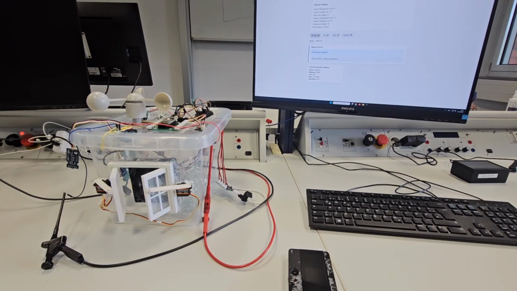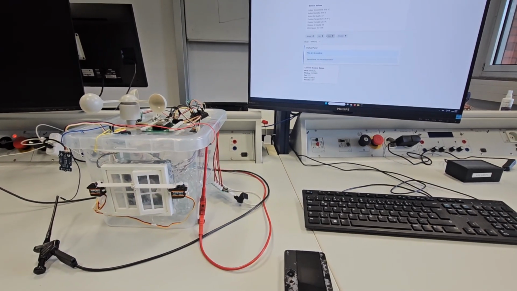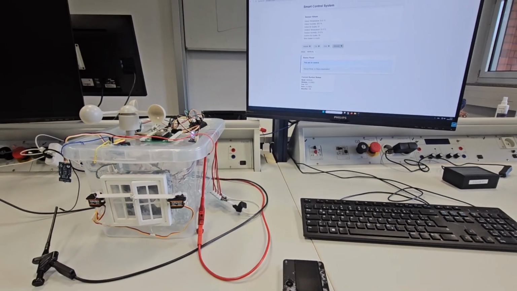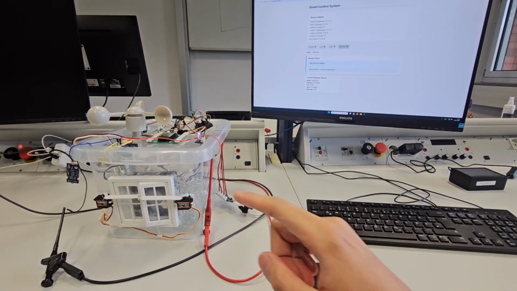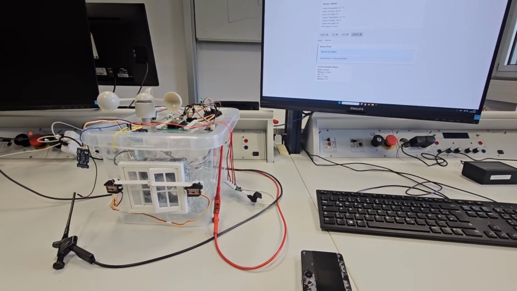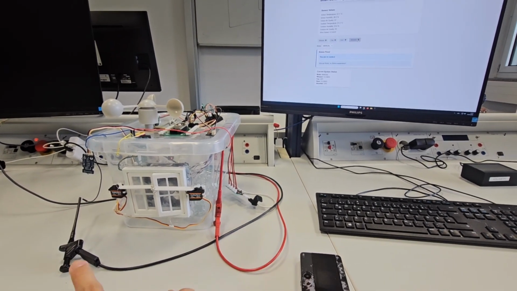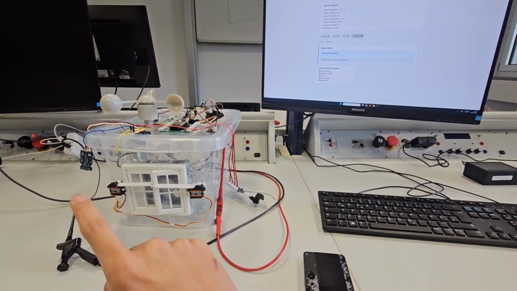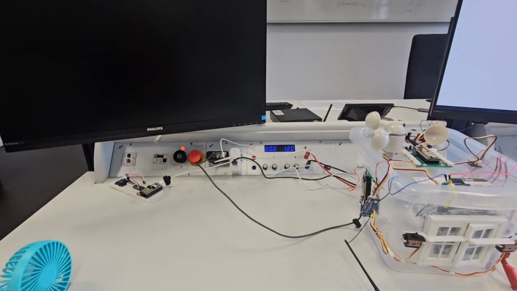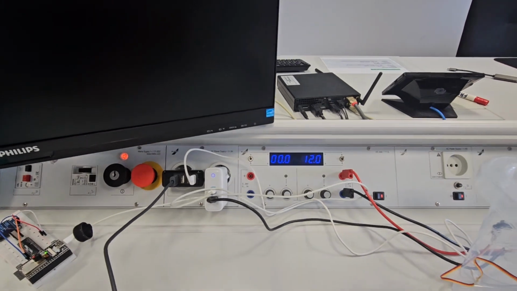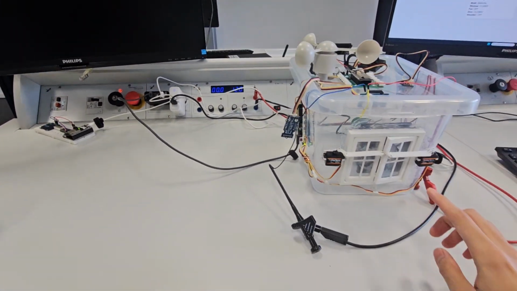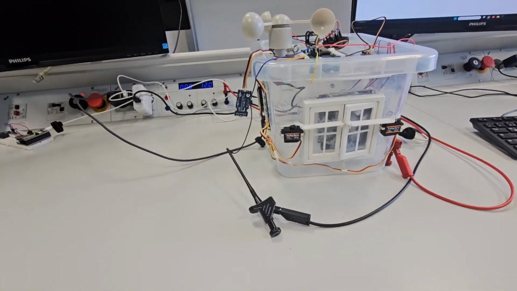And the fan is off and the window is closed. If we click the absorber, the LED over there will be turned on. These cables are connected to the relay because in this laboratory we can connect this and adjust the voltage for the ventilator.